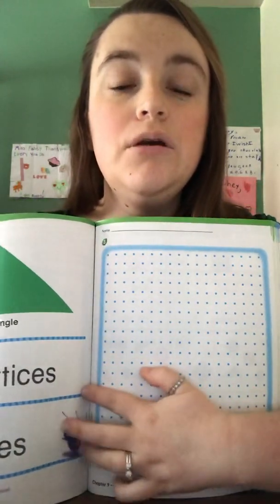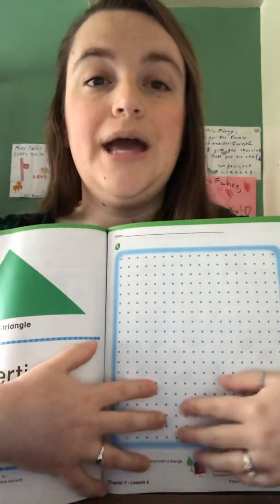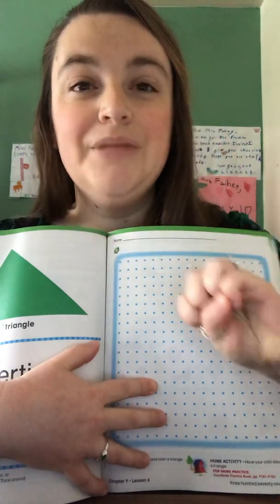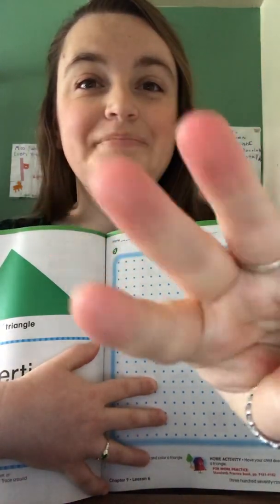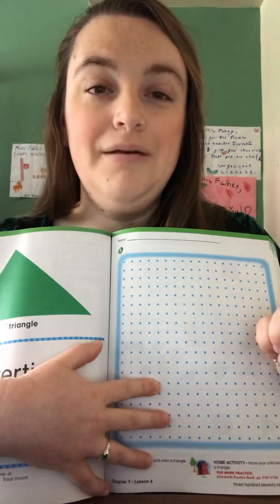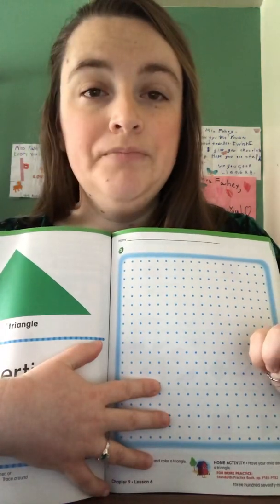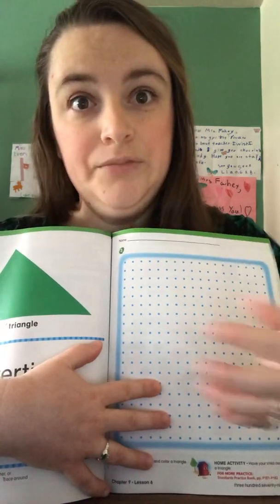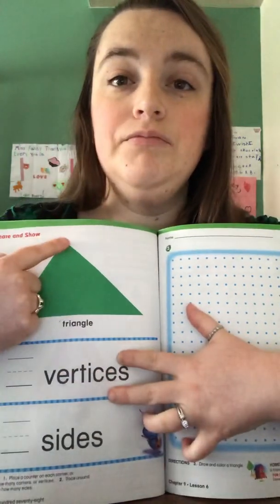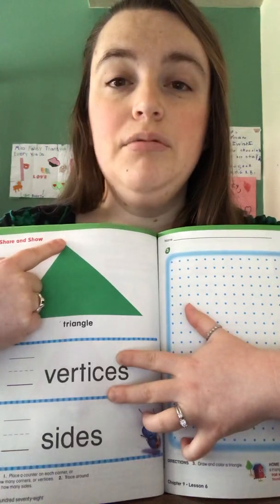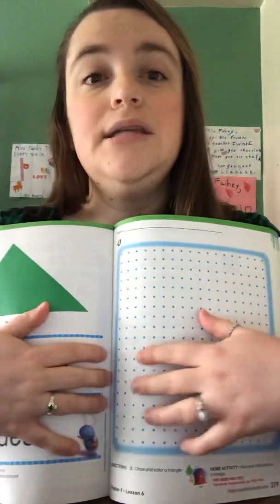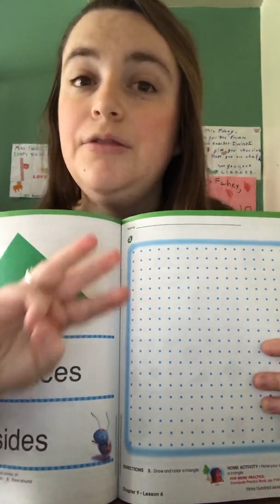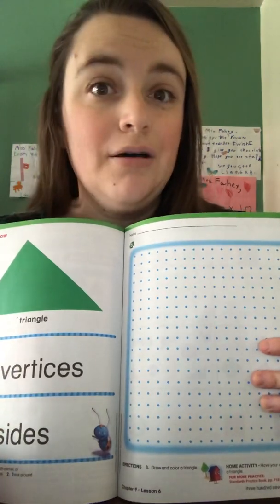Now let's come over to our grid. On the grid, you are going to make your own triangle. Remember, it has to have how many vertices? 3. How many sides? 3. Okay? It can be big, it can be small. If you make one that is small and you want to make more, you can make more. It can look like this one with one nice point at the top. It can have even sides, it can have uneven sides. As long as you have 3 vertices and 3 sides, it's a triangle.